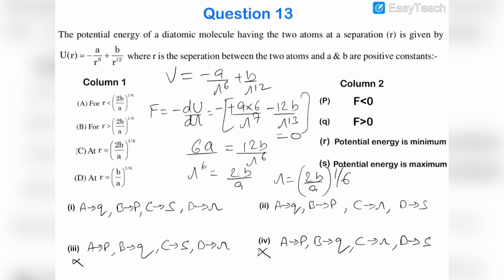Now we do not need to check for B option because it is the same in both these options. Now we can check for option C. At this point where f is 0, you can see that this P and Q cannot exist. We have to just choose between R and S.